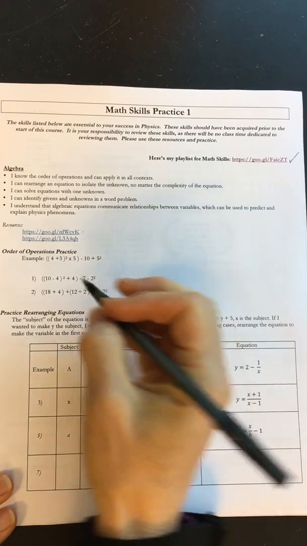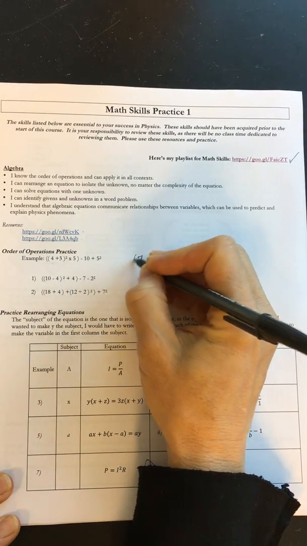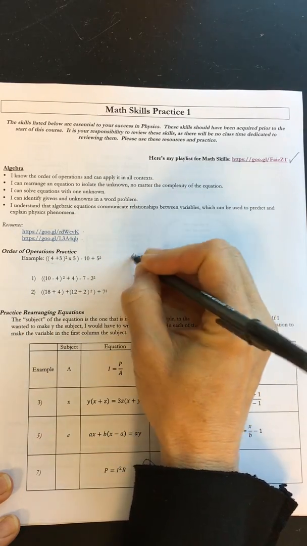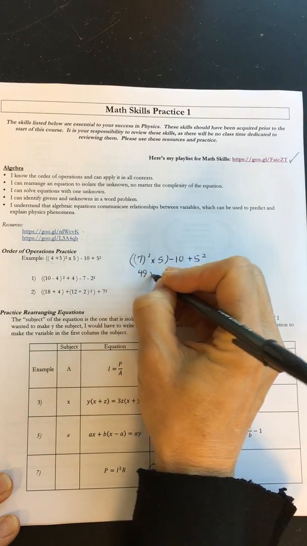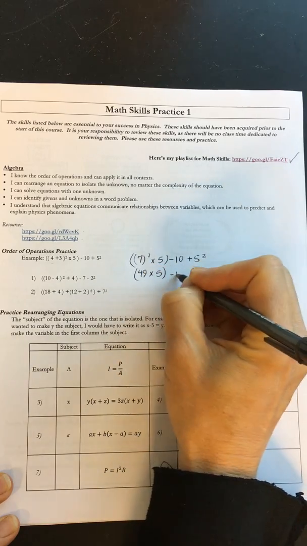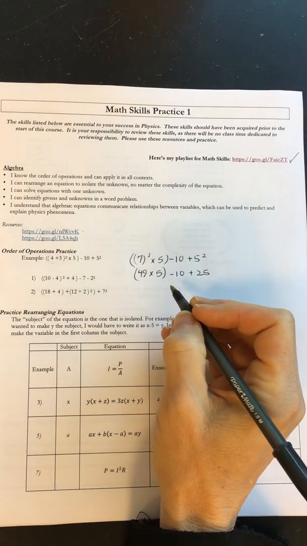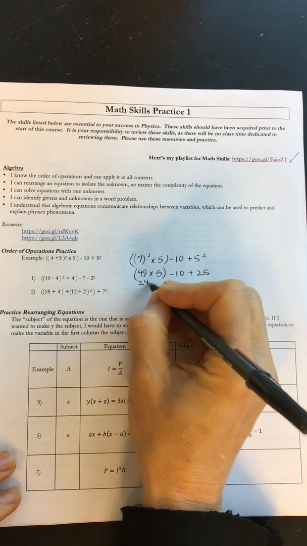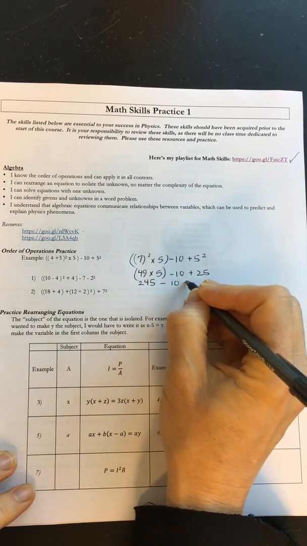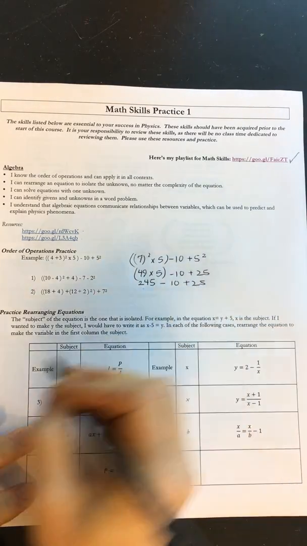So when you do order of operations, you have to do what's in parentheses first. So this is going to simplify to 7 squared times 5 minus 10 plus 5 squared. So this is 49 times 5 minus 10 plus 25. And then you can do 49 times 5, which is 245 minus 10 plus 25. And then you just go across and do it in order.